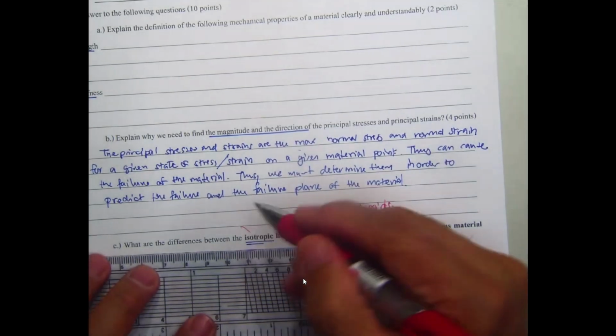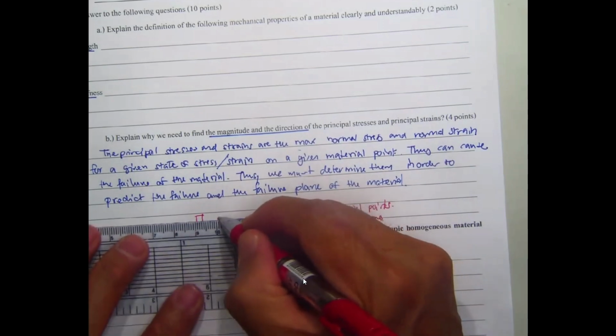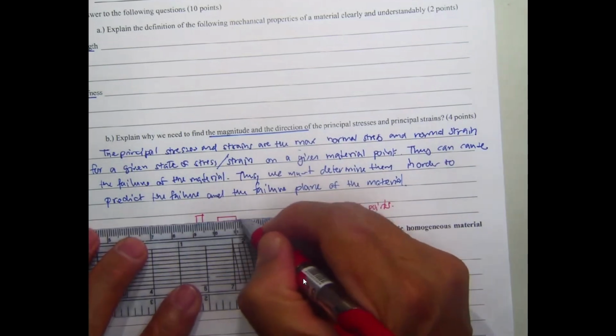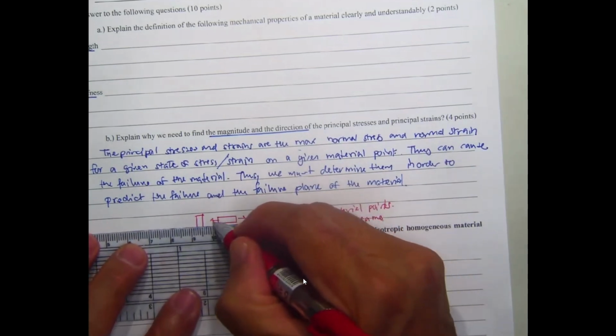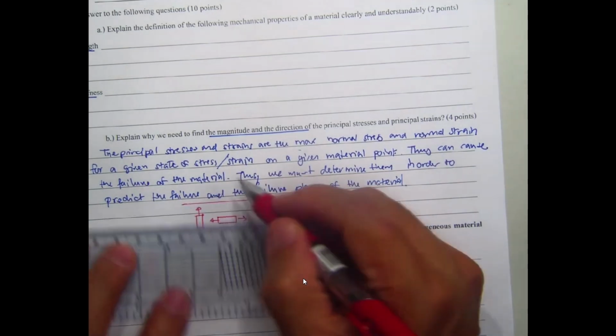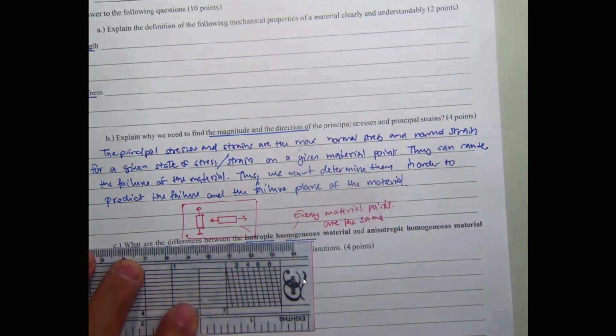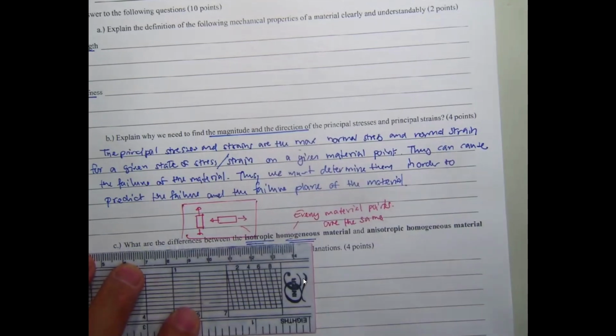Okay, how about isotropic? Isotropic is a material where you cut it in any direction and then you test it. You have a very big material, you cut it in the lateral direction, you cut it in the longitudinal direction, and all of them have the same mechanical property.